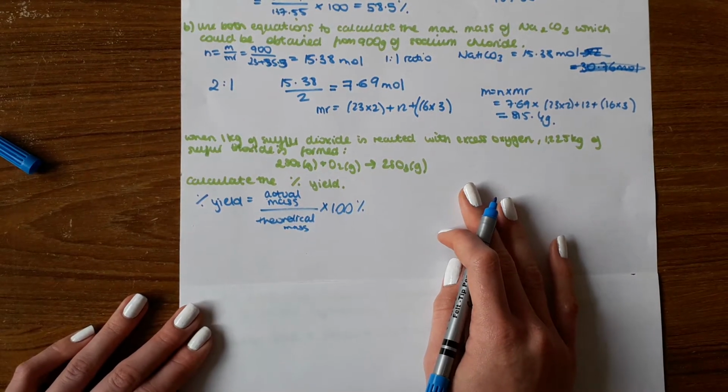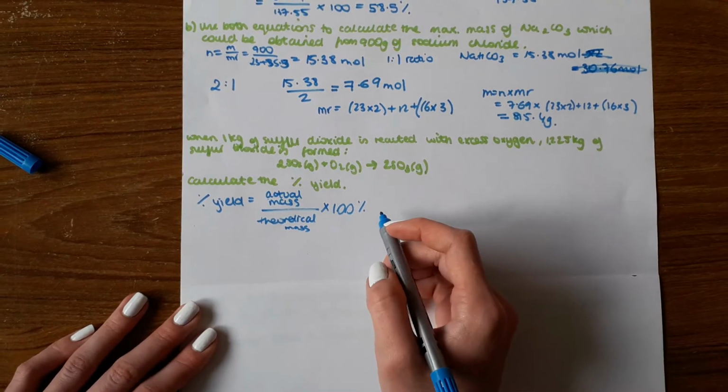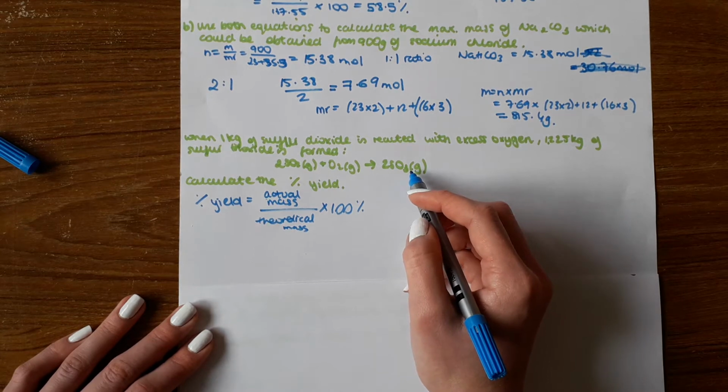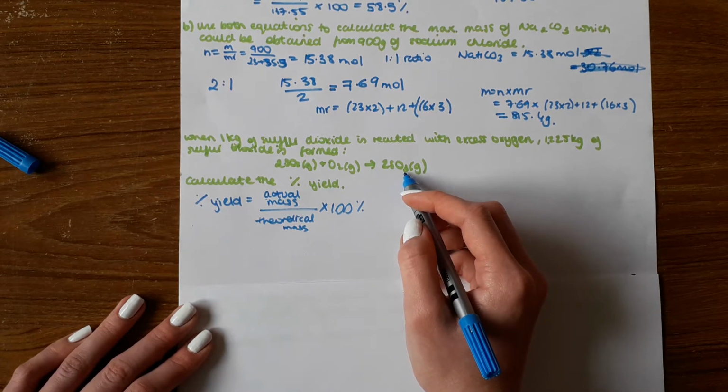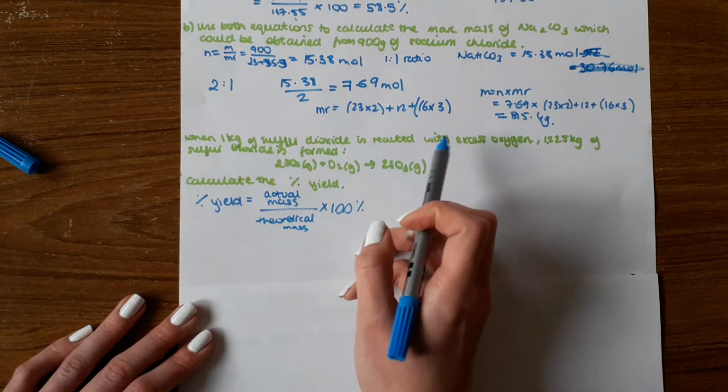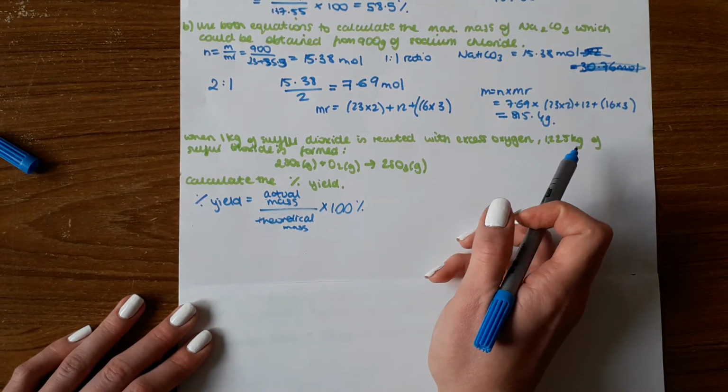So you want to find a percentage yield. So the actual mass you got from 1 kilo of sulfur dioxide is 1.225 kilograms.